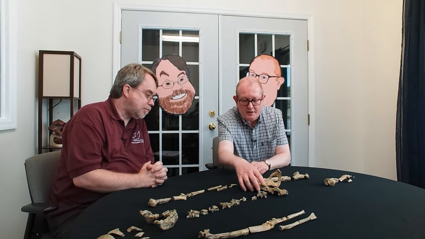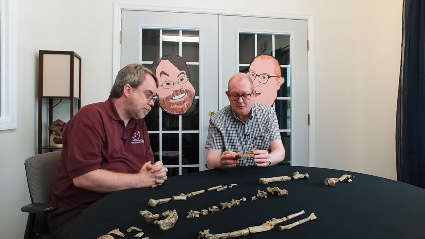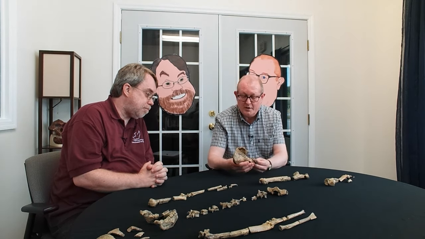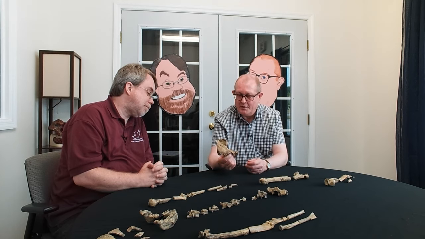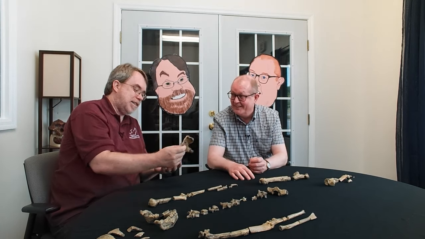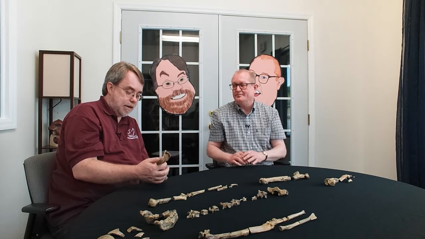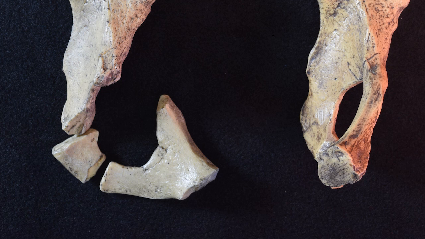And you can see that there's some distortion to this. So tell me the story about this. All right, the story is fairly simple. This is the pelvis. When these pieces were broken off in the original discovery, this opening here was not present, fully formed. So they put that back together. Yeah, and you can see the fractures.